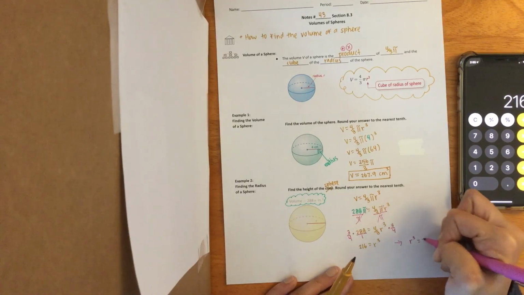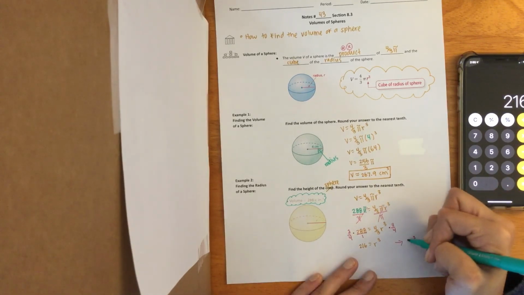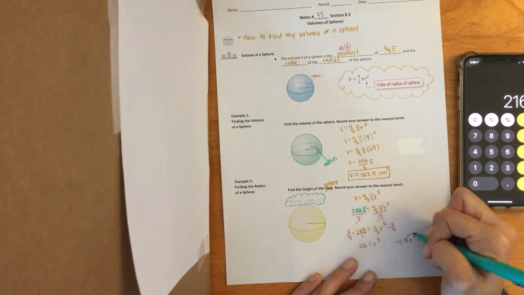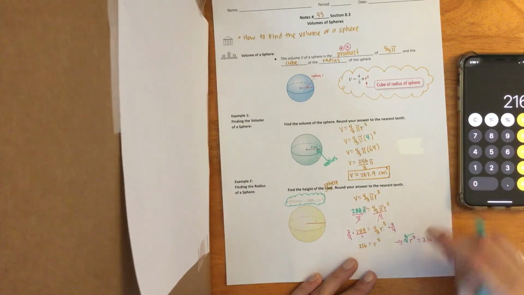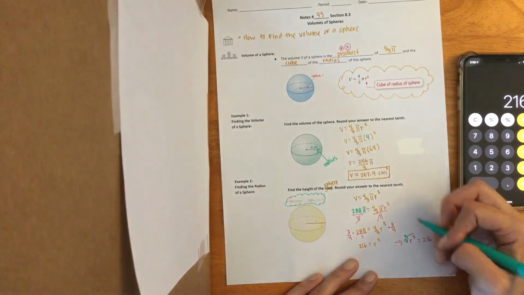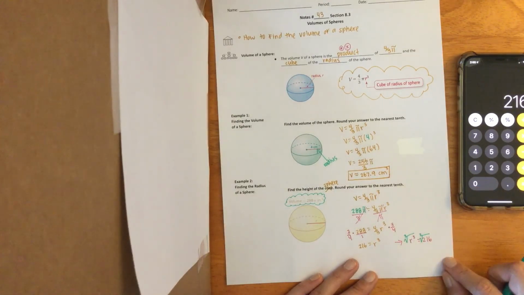I have r cubed equals 216. And if I want to get rid of that cubed, I'm going to take the inverse of it. The inverse of a cubed is taking the cubed root. Now that cancels and I'm left with just r. But again, whatever I do to one side of the equation, I have to do to the other side. So I'm going to take the cubed root of 216.